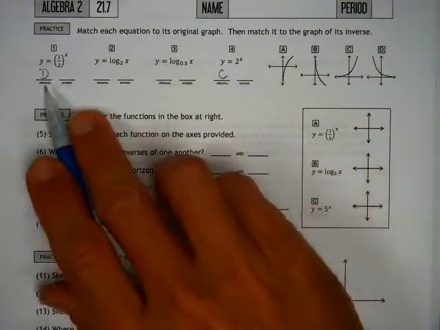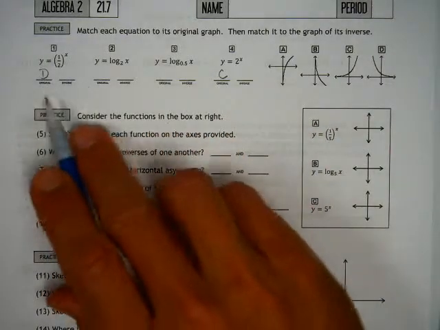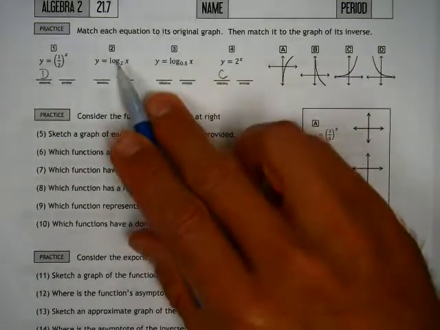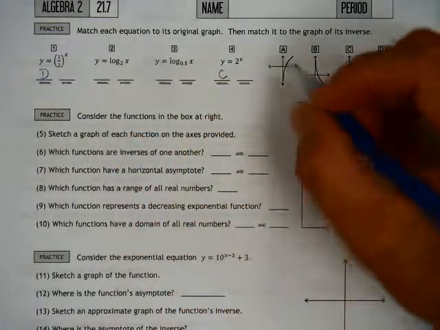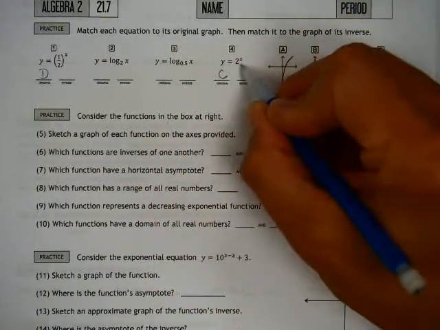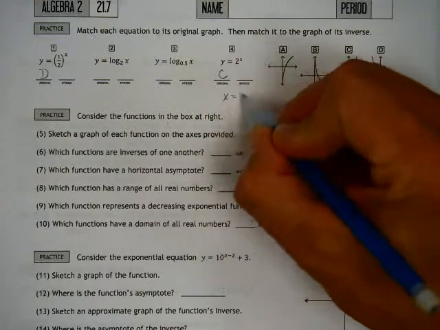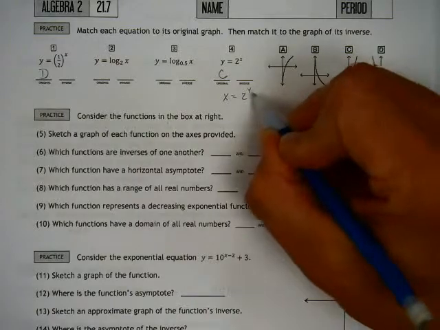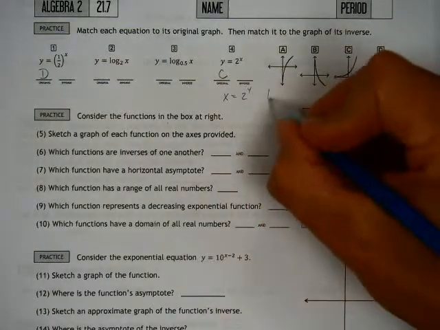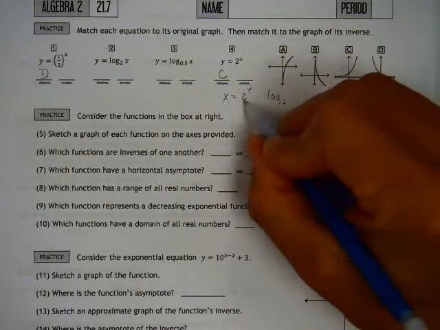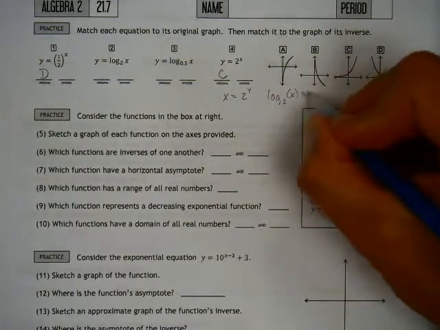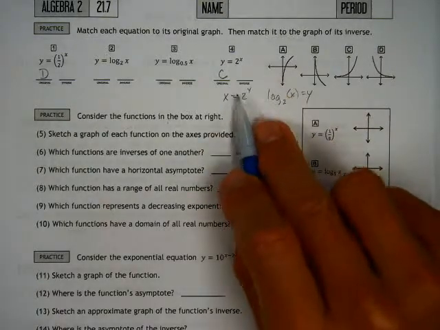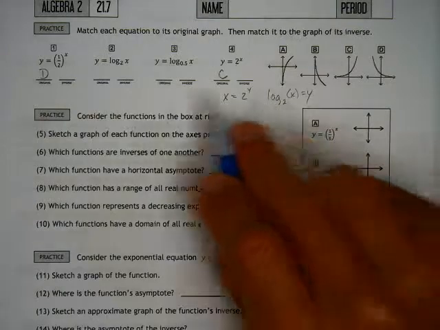Okay, so if we can find the inverse of this one, I would hope we can recognize the inverse of this one, because the base is 2. This one has a base of 2 here. So just a quick reminder, when we switch x and y to find the inverse, we have x is equal to 2 to the y power. The only way of getting that y down from its perch there is to change this into a logarithm. And so we write it as a log with a base of 2, because that's our base. Log base 2 of x is equal to y. That is the inverse of that equation, because we first switched x and y and then rewrote it solving for y. That equation is that equation.